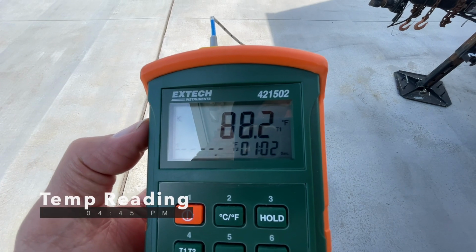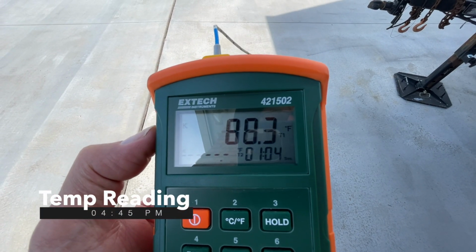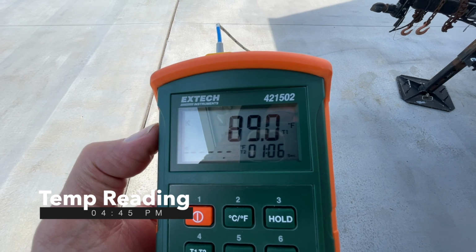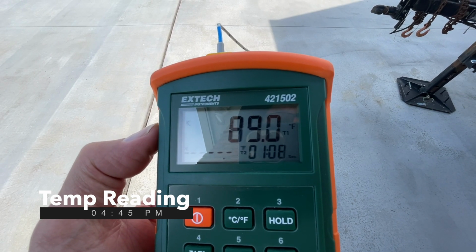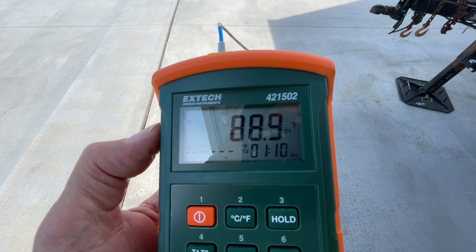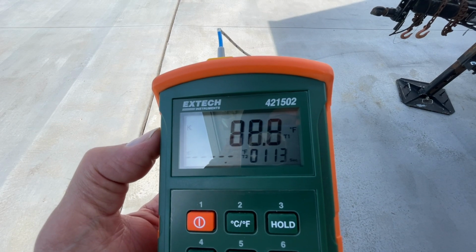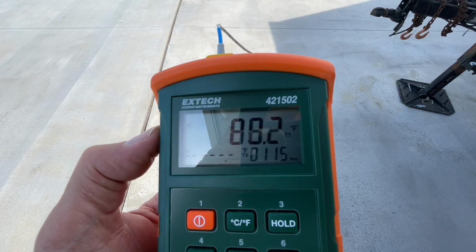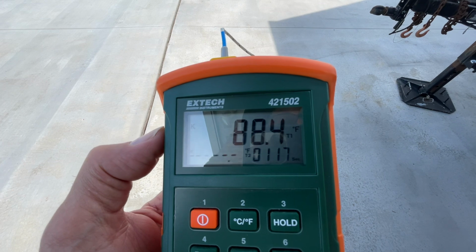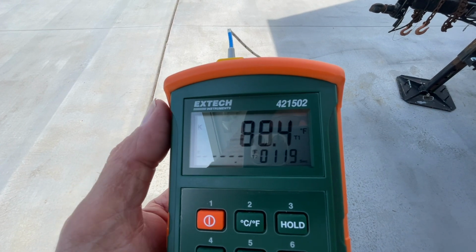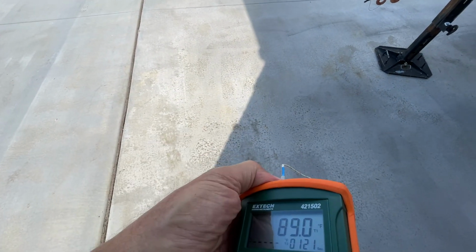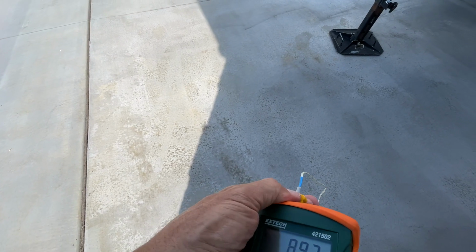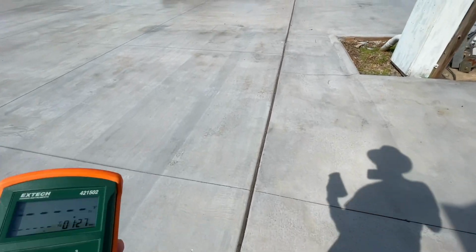All right, it is now 4:45 and this will be the last measurement. It's been a medium temperature day. It hasn't really broke 90 except for one reading. It's showing 88.2 here now on the thermocouple. It's hanging in the shade. All right, so let's go ahead and measure the Model Y. As you can see, the shadow's getting long.